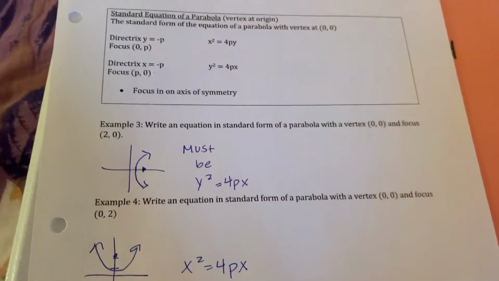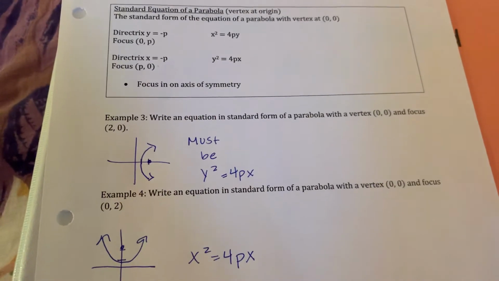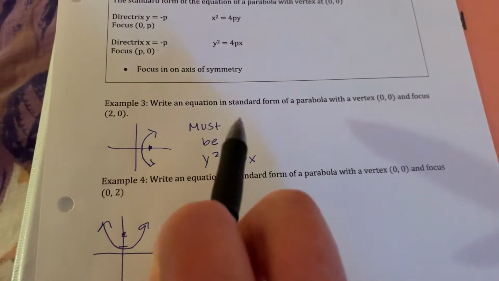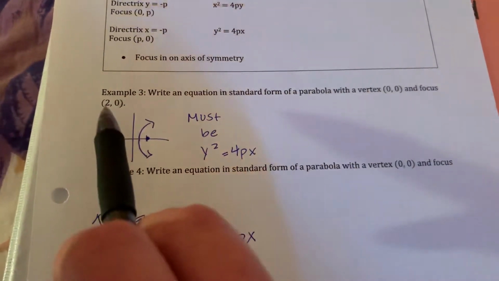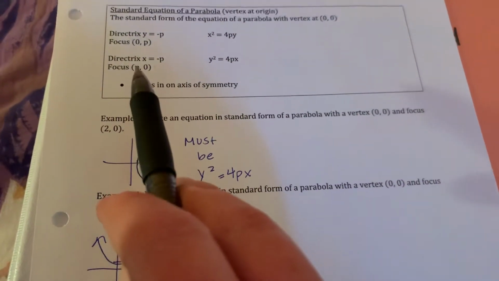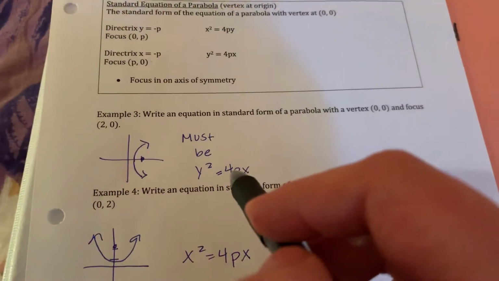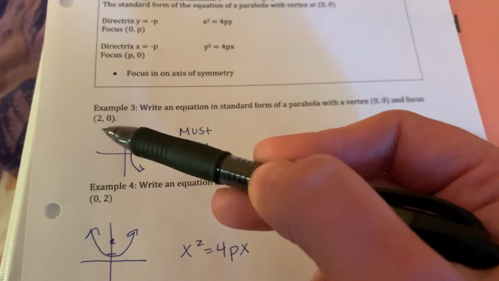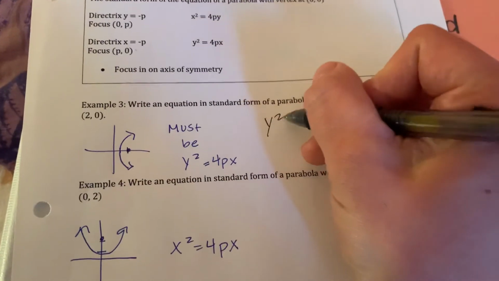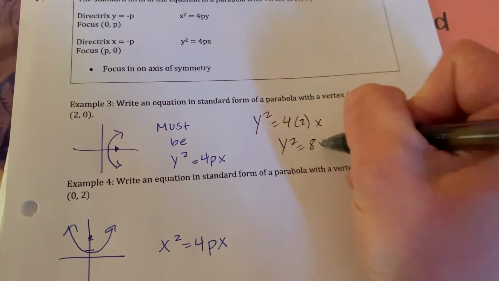Okay, and then your last set of notes. Yay! So here again, I put the equations again. And they're saying, hey, write an equation in standard form if you're given a focus of 2, 0. So if your focus is 2, 0, that means your y equals equation. So here's our equation. They're telling you what p is. P is 2. So let's replace p with 2. And that's it. That's your equation.